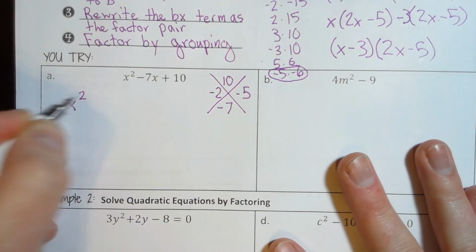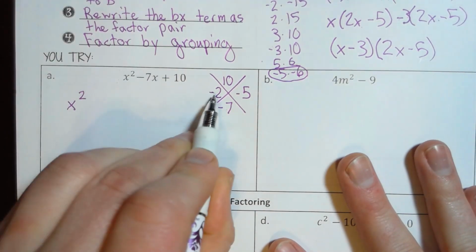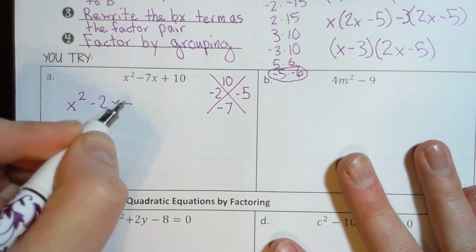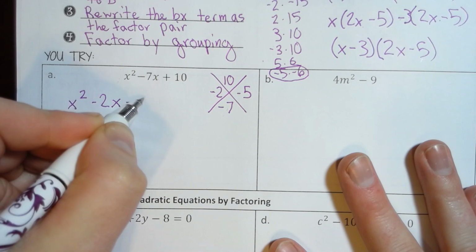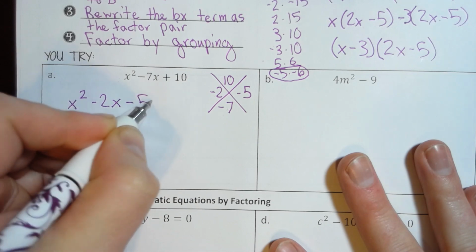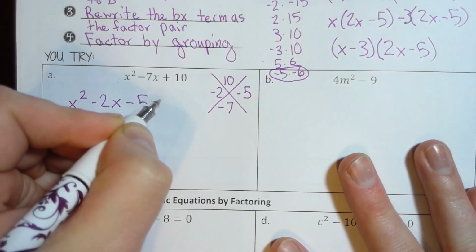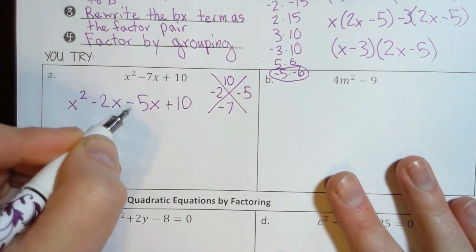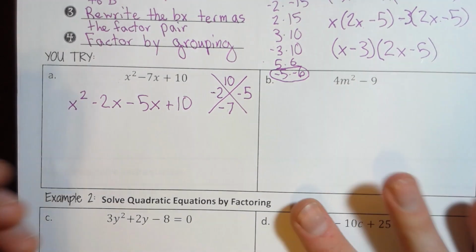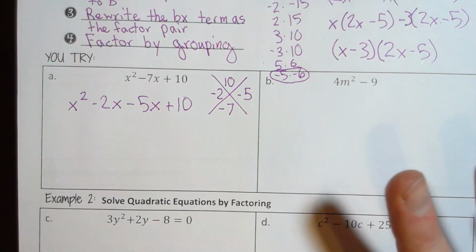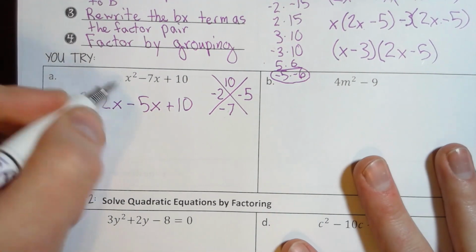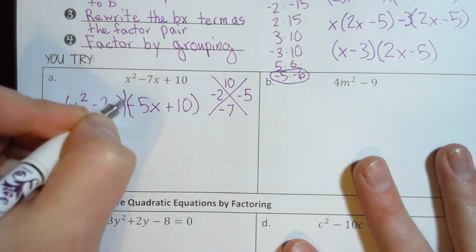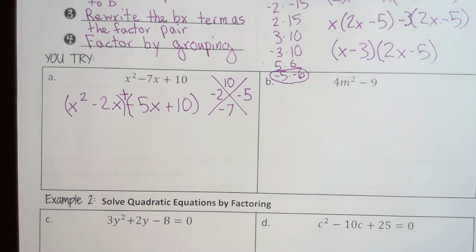Now I've got x squared. Instead of writing negative 7x, I've got negative 2x and negative 5x plus 10. If you'd prefer to write this plus negative 5x, that'll work as well. That might make this next step a little bit easier for you as well. So we're going to group it. Whenever this is a negative, I'm kind of putting that inside.